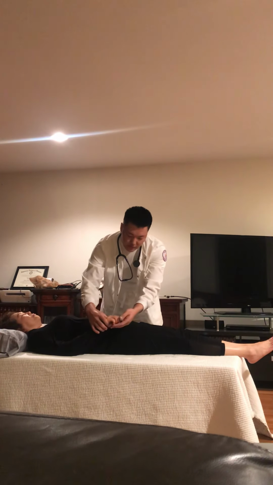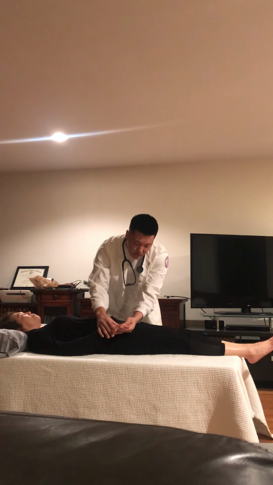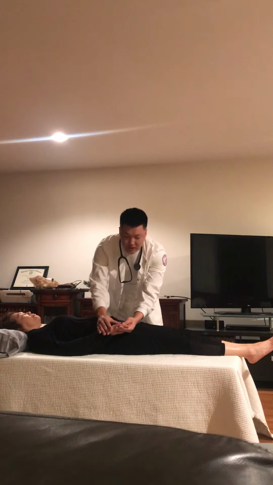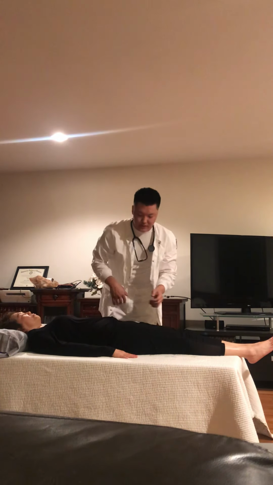So to check capillary refill, I'll be pressing against the nail bed of their fingers, and then counting how long it takes for the capillaries to refill. It should be within 3 seconds, which indicates good circulation.